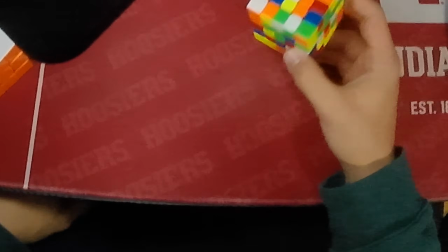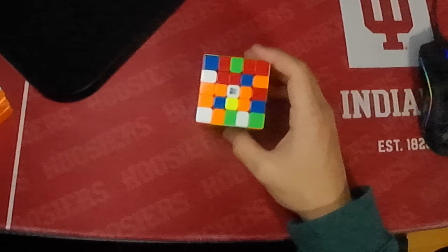Hey guys, we're going to be doing some 5x5 Yau example solves. Scrambles will be in the description. This is the first one.